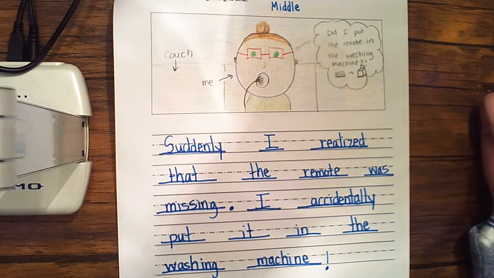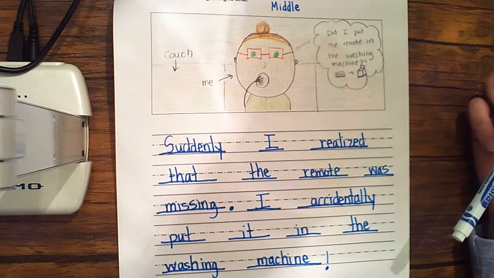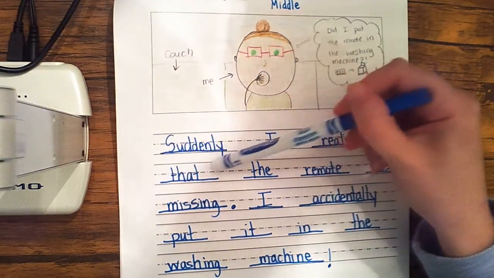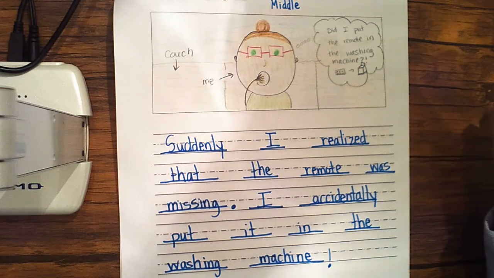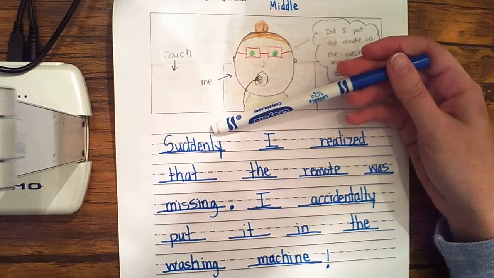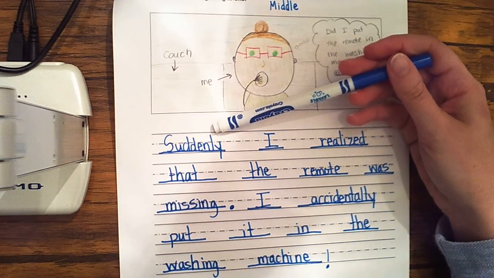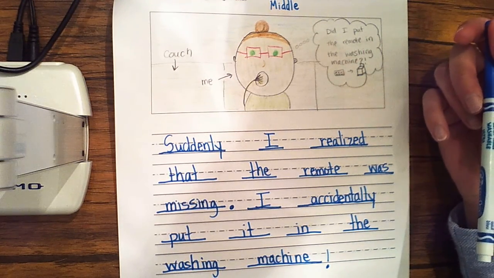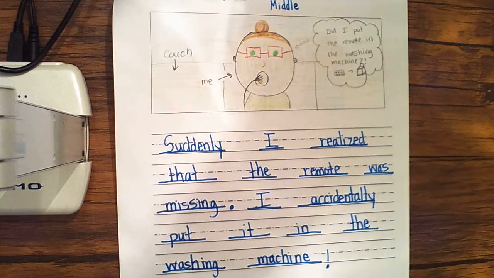But your job now is to decide how you want to write your middle. Again, making sure that you're using some type of temporal or transition word to tell us, hey, I'm about to tell you the middle. You could say in the middle, you could say suddenly, if you just realize something all of a sudden, like one of those oh no moments. You could use next, then, after that. All of those will work, friends. So go ahead and start writing your middle of your narrative, and tomorrow we'll be ready to wrap it up with the end.